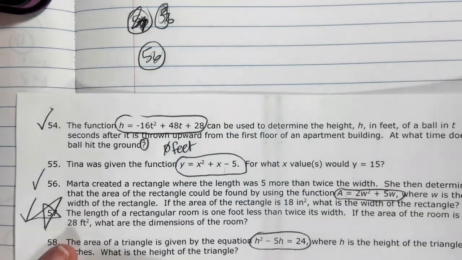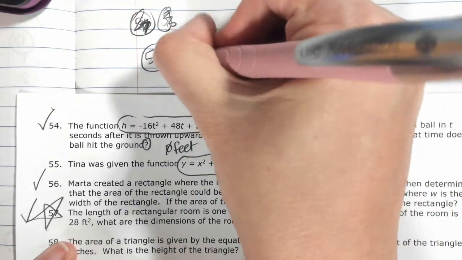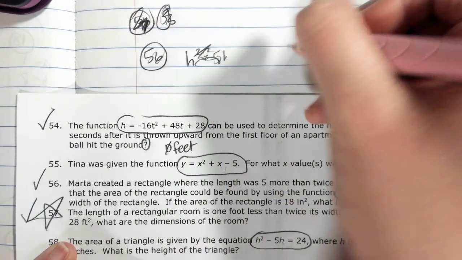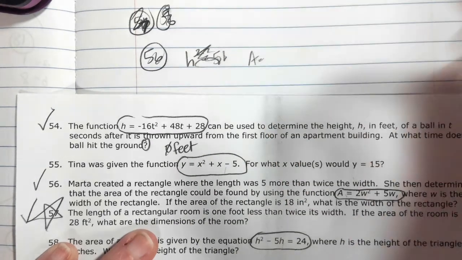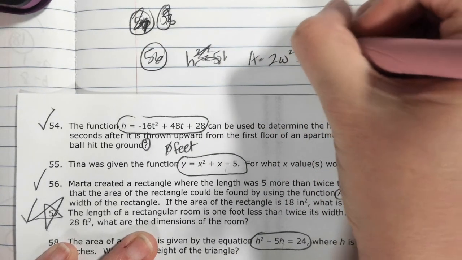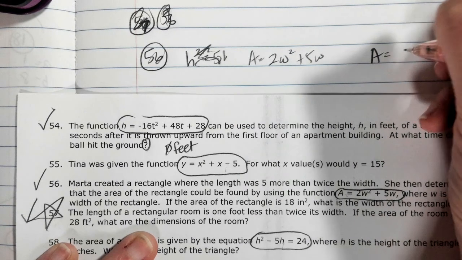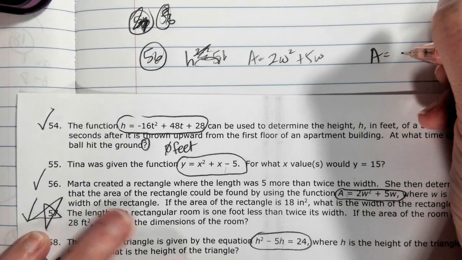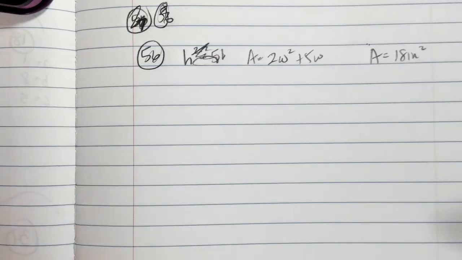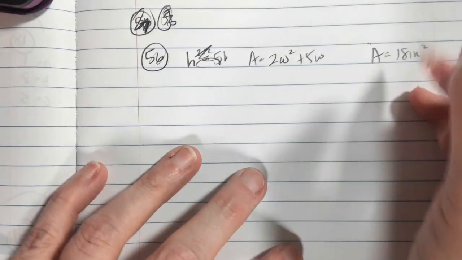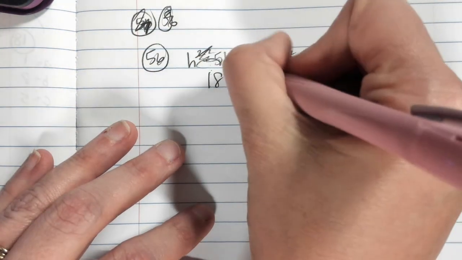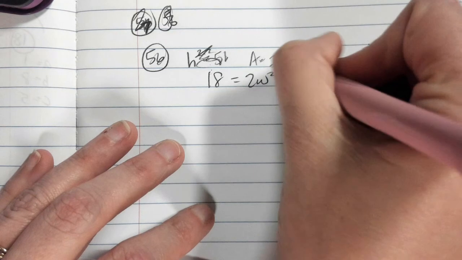Okay, so 56 says, they give me the equation... wait, no they don't. Oh my gosh, seriously, I'm sorry you guys. A equals 2w squared plus 5w. And then they tell me that the area is 18 inches. Okay? So they're telling me that instead of putting A there, I need to put 18 there. So my new equation is 18 equals 2w squared plus 5w.